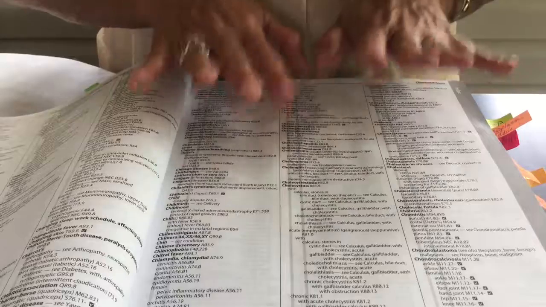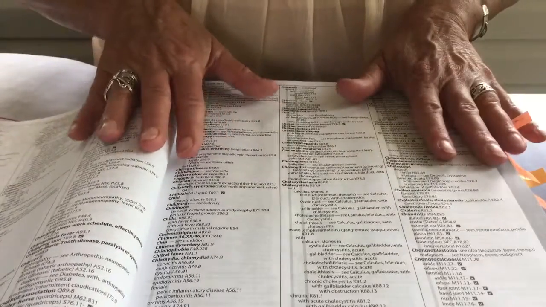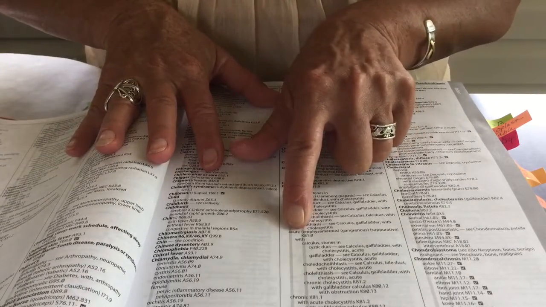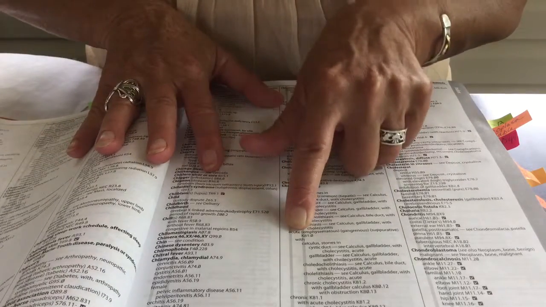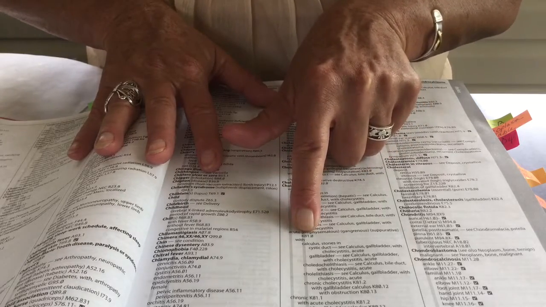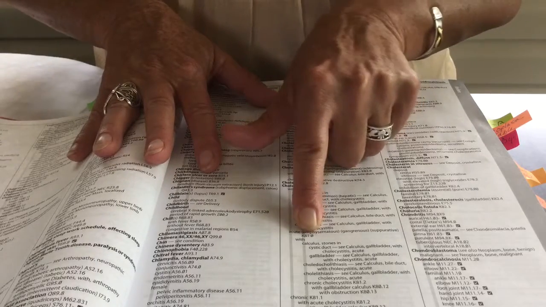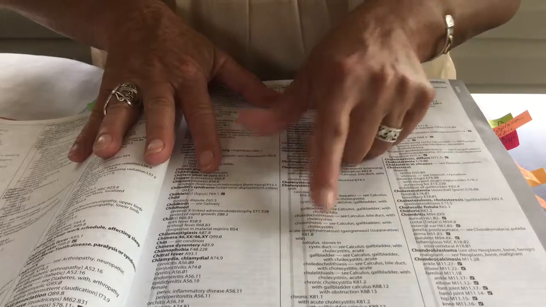Our documentation specifically just says acute cholecystitis. So we are going to stop at acute as the subterm, and we will look right below that, and it will say K81.0, and that is the code that we will be going with.